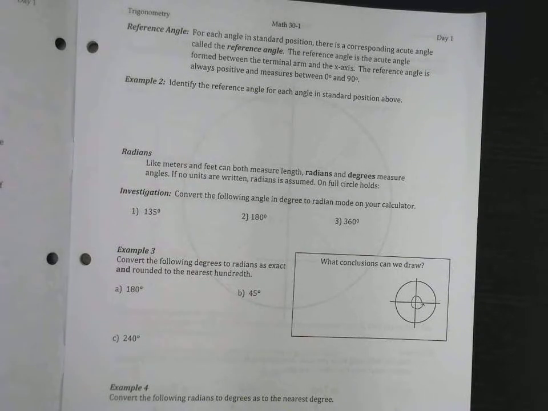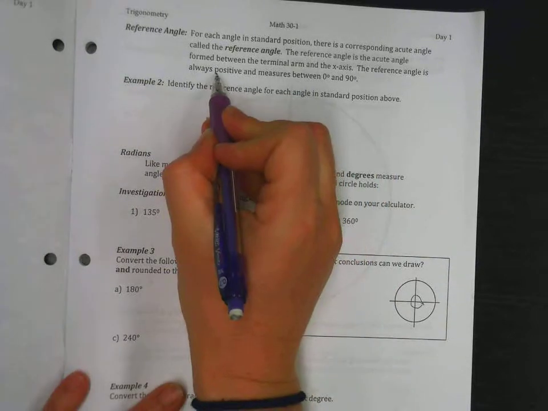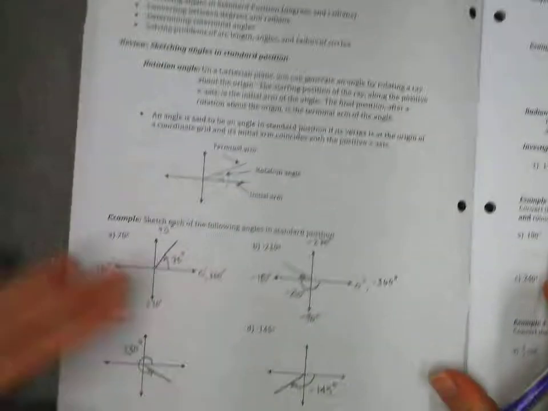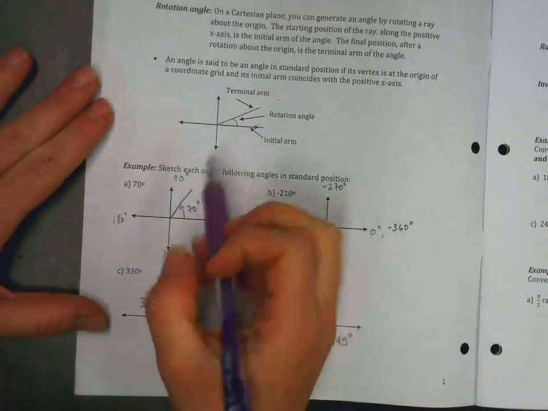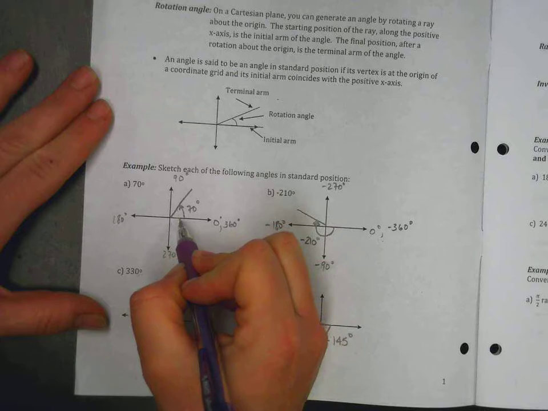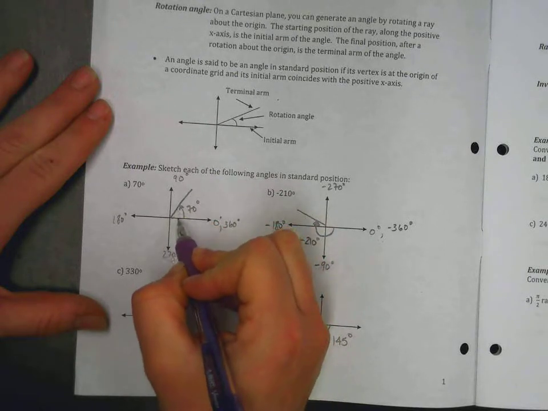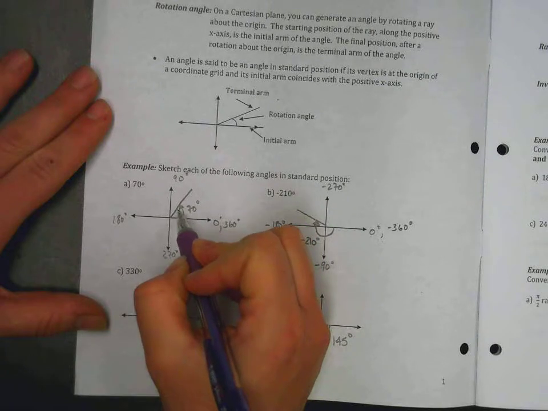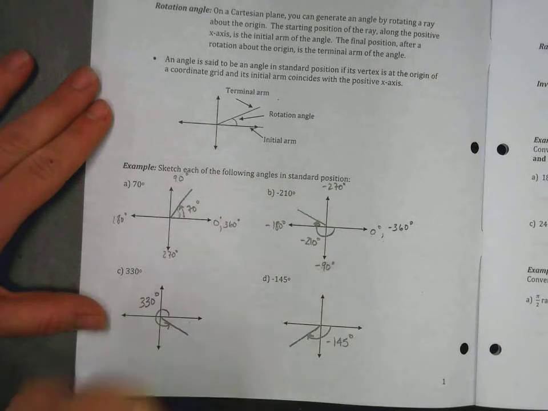So if we were to go back to our sketch, identify the reference angle for each angle in standard position above. So going back to our first example, this angle between the x-axis and the terminal arm is called our reference angle. So in the first quadrant, our reference angle and our angle in standard position are actually going to be the same. So our reference angle would be 70 degrees.